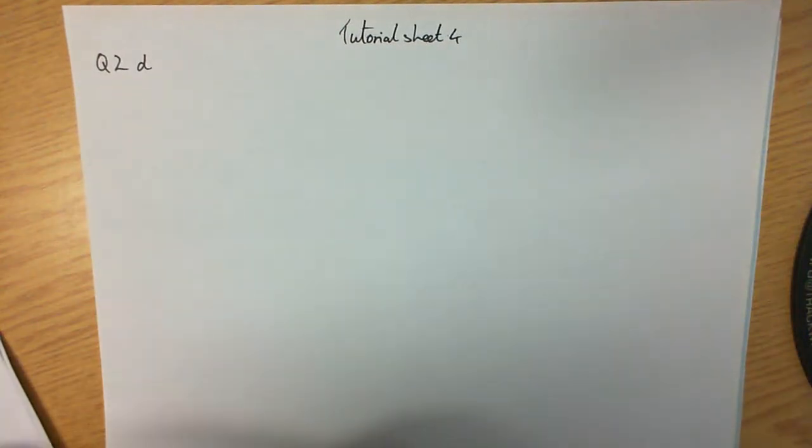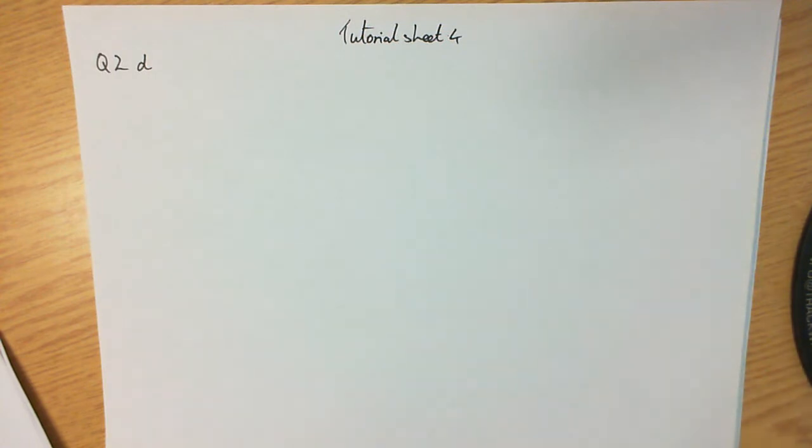The last part of question 2 on tutorial sheet 4 asks us to redesign the sampling system because we're essentially oversampling those 3.3 kilohertz signals, because we're having to sample them at 20 kilohertz so that everything's sampled equally, but we don't need to do that.